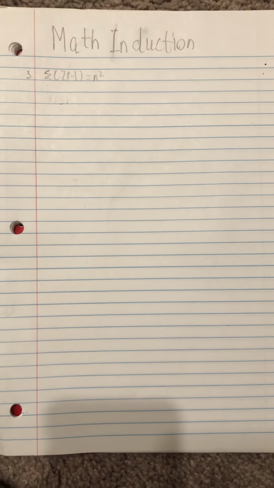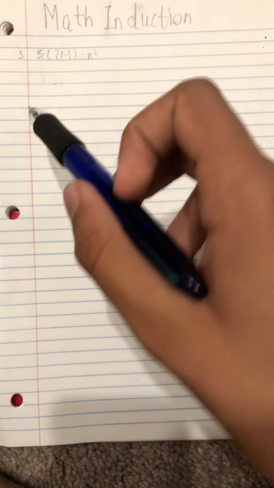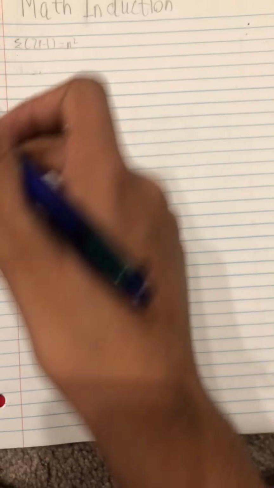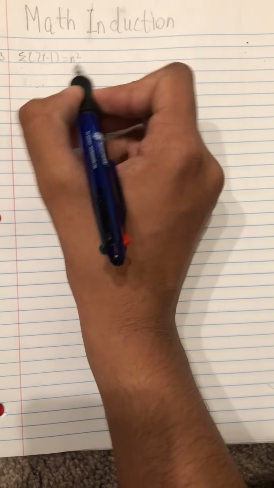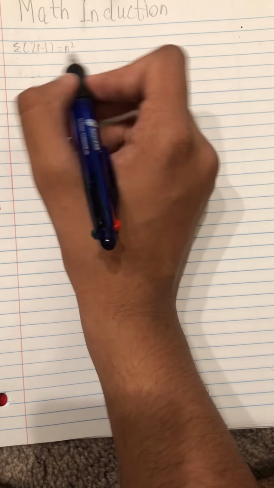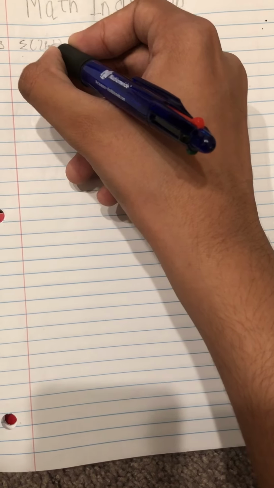I'm going to be walking through the steps of math induction. This is for number 3 on the homework. So the first step, you write the equation down. It's best if you write the equation down so you can see how it's going to look, so you can split it into columns. So on this we have 2i minus 1.